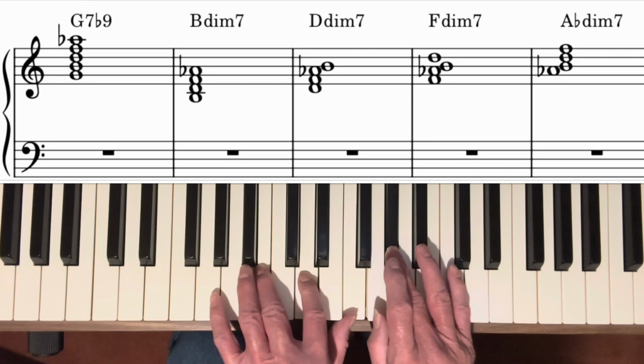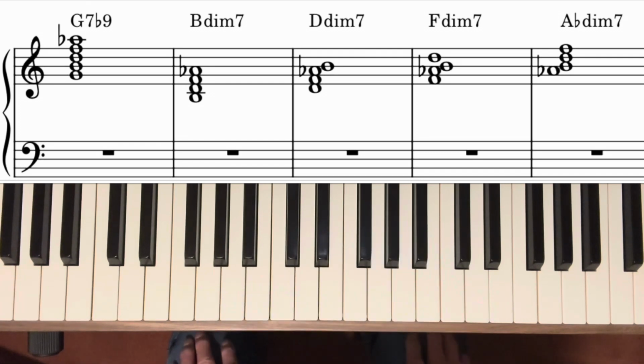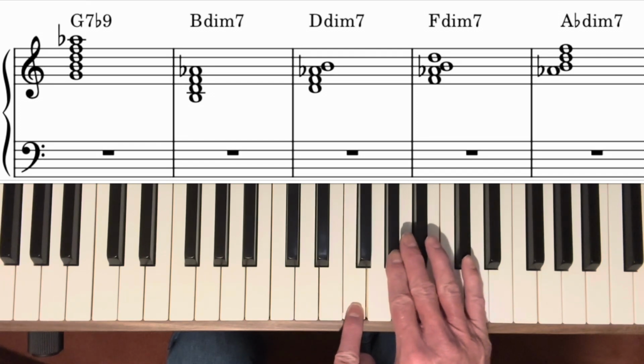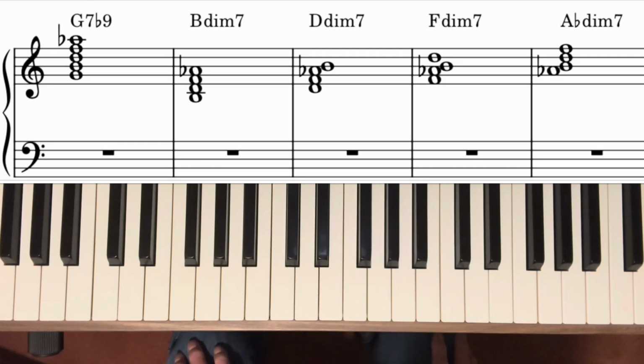Now, diminished seventh chords are unique in that all the intervals in them are the same. They're just a stack of minor thirds. B to D is a minor third, so is D to F, so is F to A flat. And because of that, there isn't really any such thing as an inversion of a diminished seventh chord.